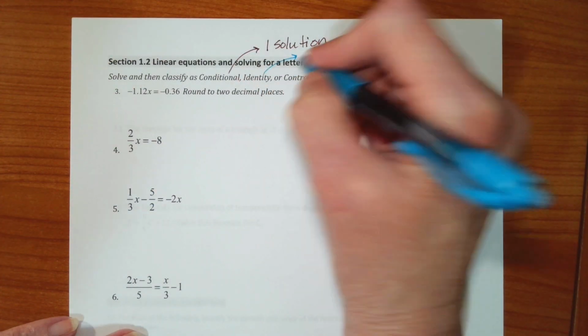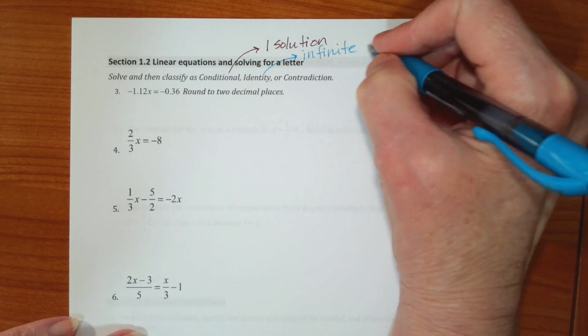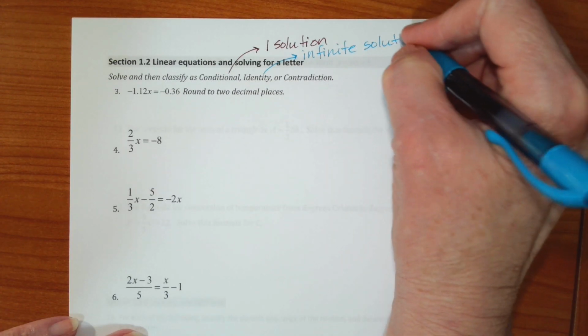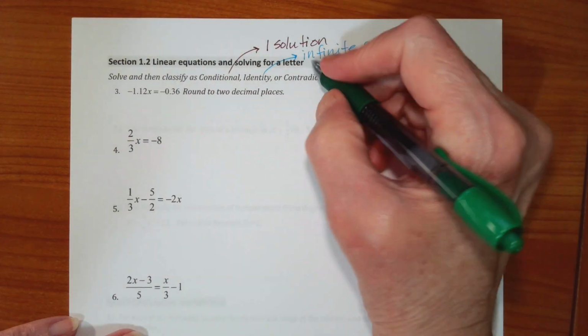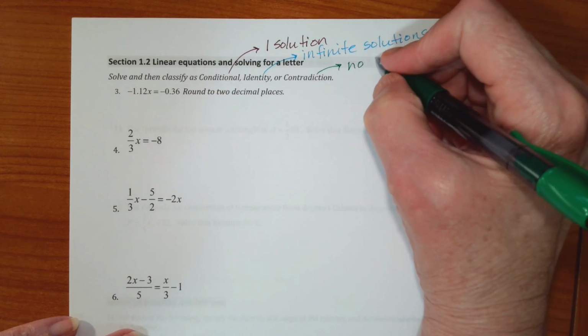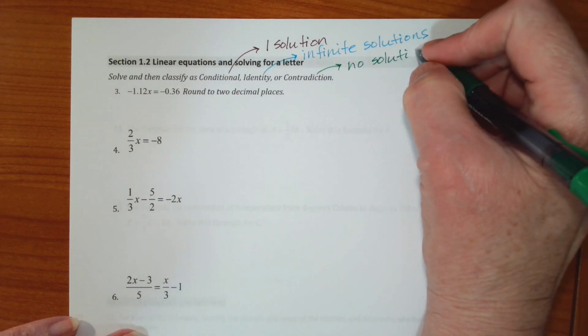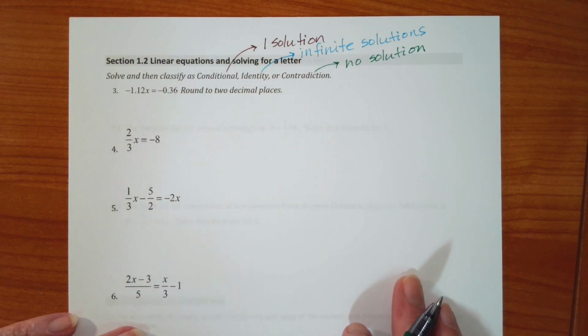And identity means there are infinite solutions. Any real number will make it a true statement. And a contradiction means there is no solution. No matter what number you try in there, it will never be true.